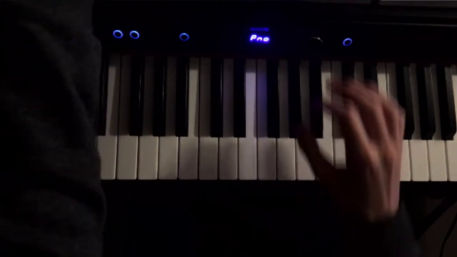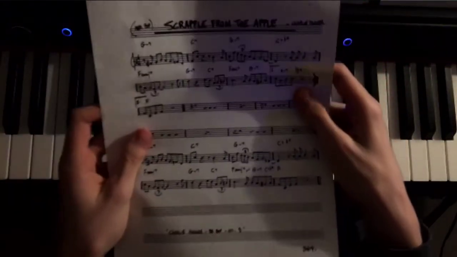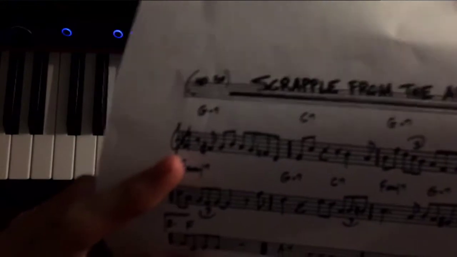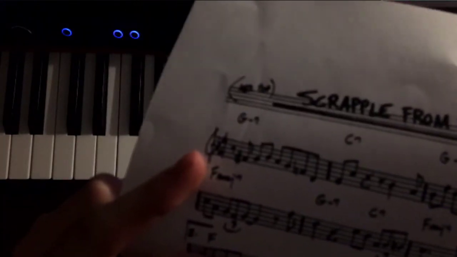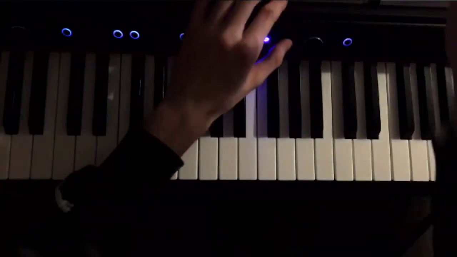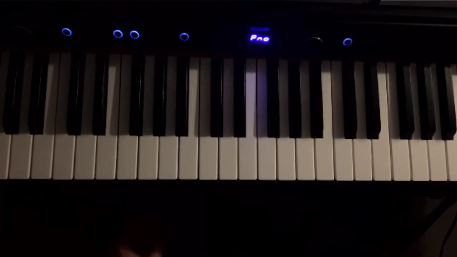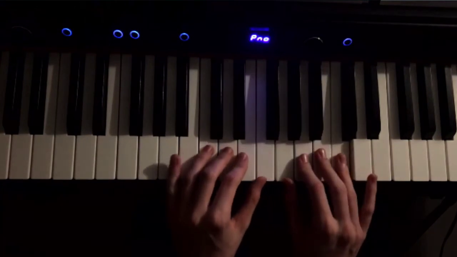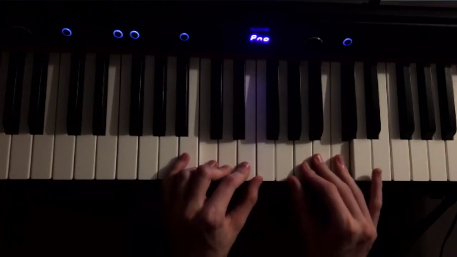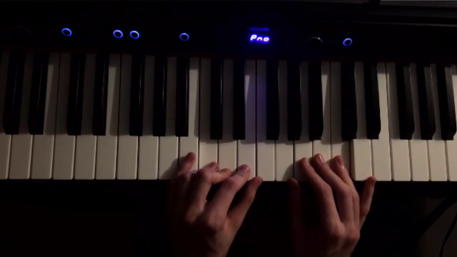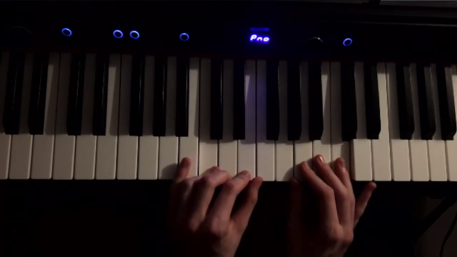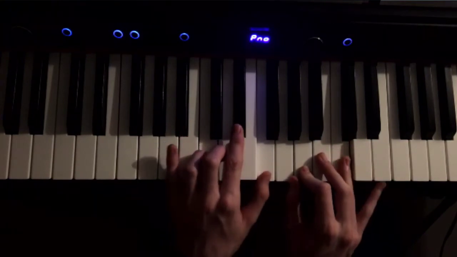On sheet music, usually, like this one right here, Scrapple from the Apple, which is a lovely jazz tune, of course. It's a bit hard to tell, but there is one flat in between these markings. It's a bit hard to see on camera, but there is one right there. What does that mean? I know that it's a key signature, but what does one flat mean? Well, if you take this structure, one flat means that one of the white notes is getting lowered. But that doesn't mean just anything. You can't just lower this and boom, you're in one flat.